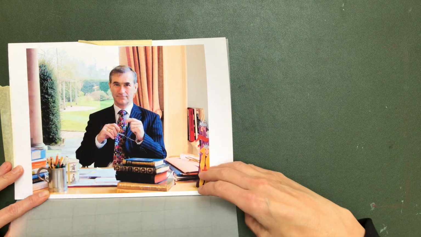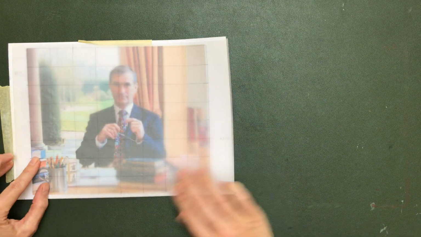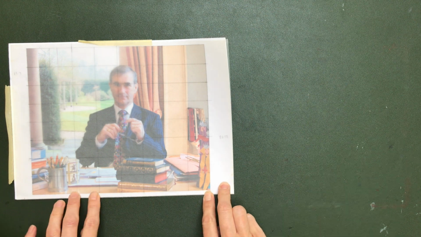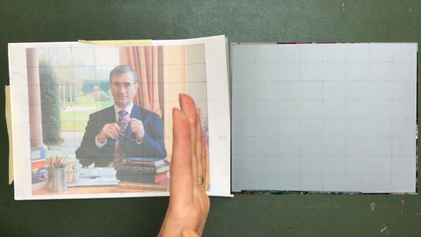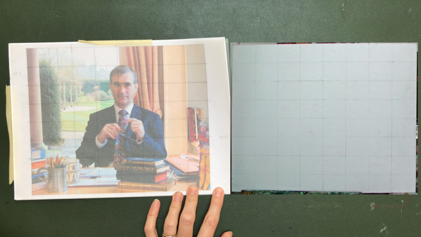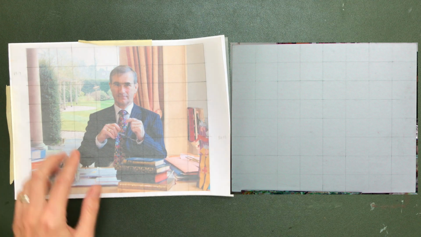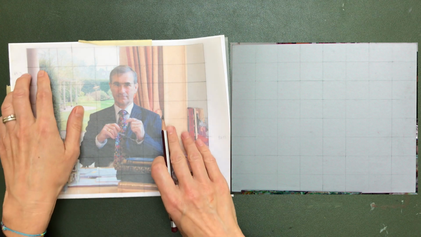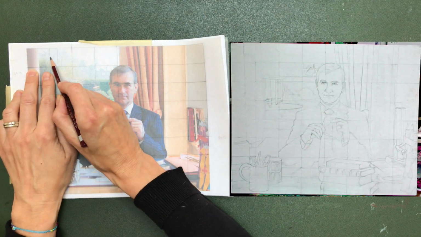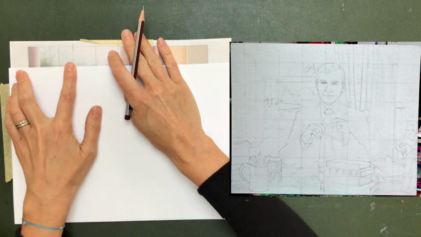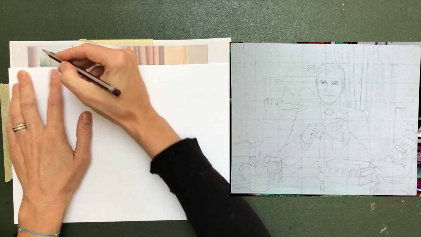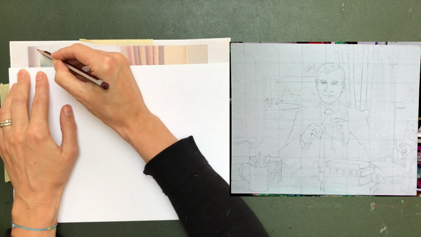Then I print out an image and I make a grid on that image measuring each square. Then I create another grid on the canvas that I'm going to work on. Sometimes I will scale that up, but you can also use exactly the same grid. Then what you do is you draw on your picture one square at a time. It can help to cover over the other squares so you're not really disturbed by the rest of the picture, and you can then look in your first square.